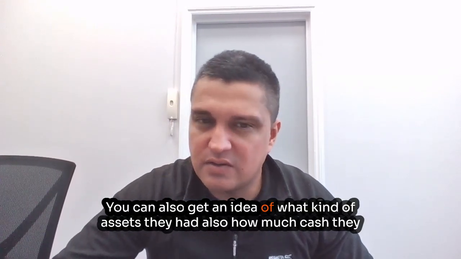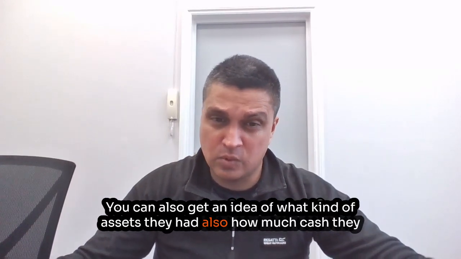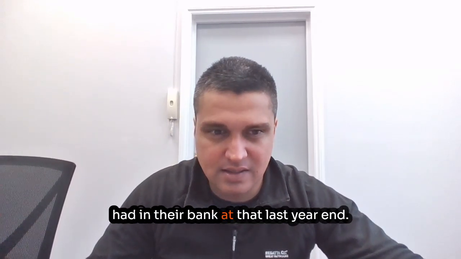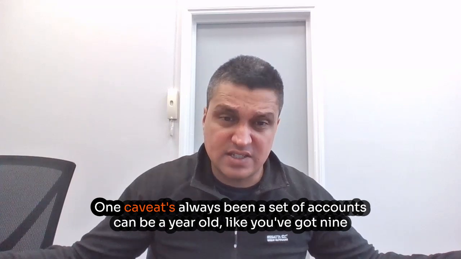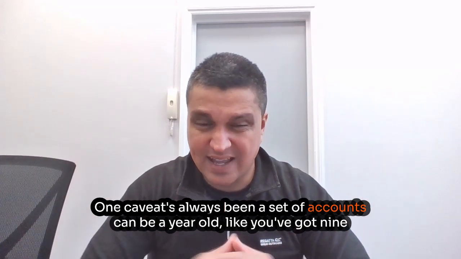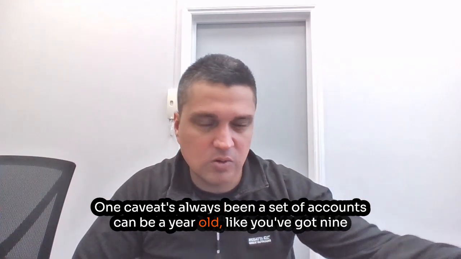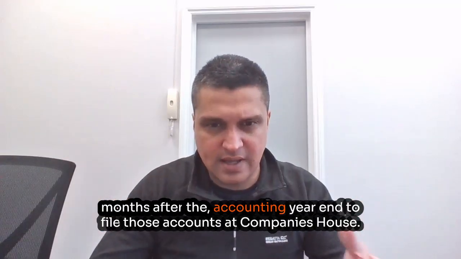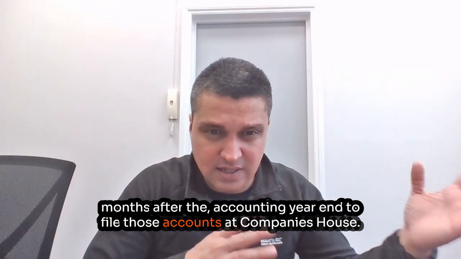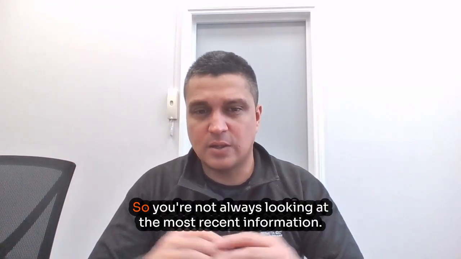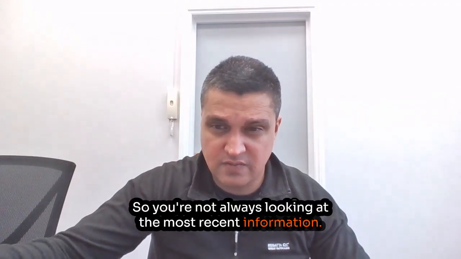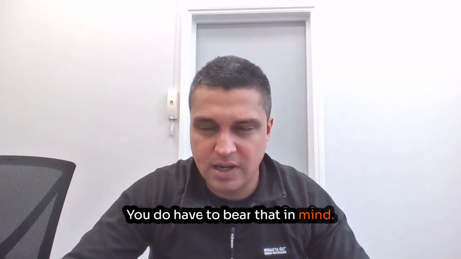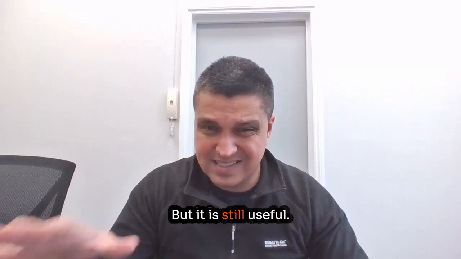You can also get an idea of what kind of assets they had, and also how much cash they had in their bank at that last year end. One caveat is that a set of accounts can be a year old. You've got 9 months after the accounting year end to file those accounts at Companies House. So you're not always looking at the most recent information. You do have to bear that in mind, but it is still useful.